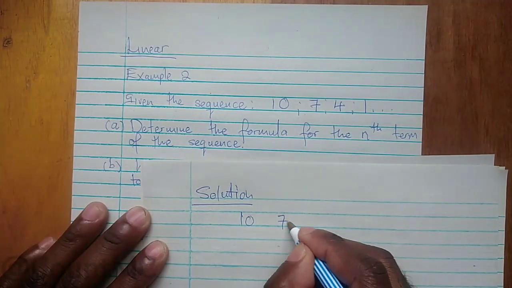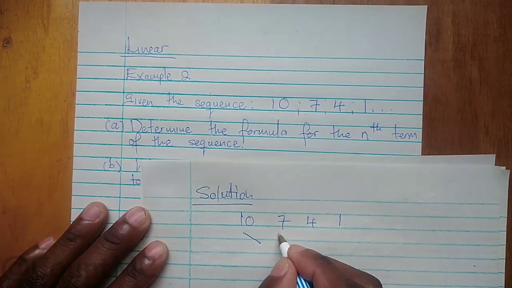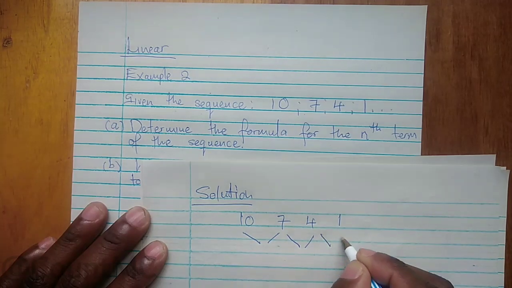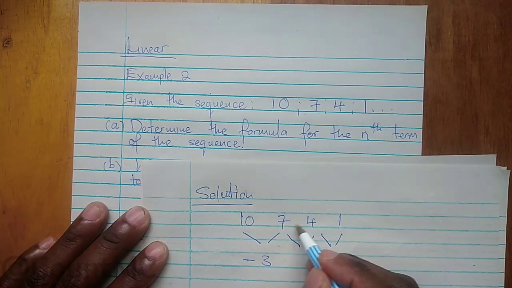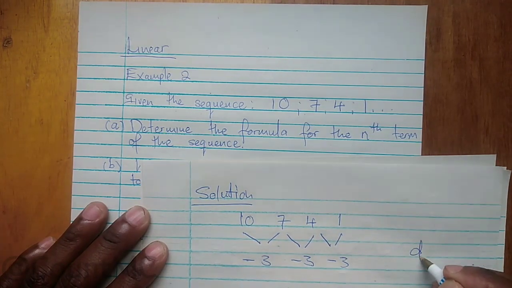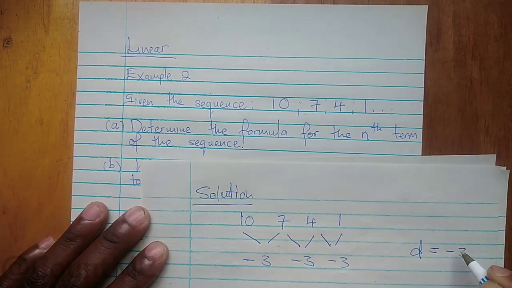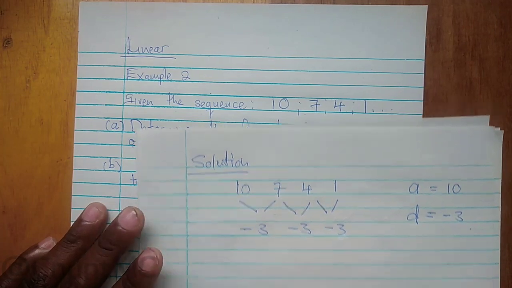You write down your sequence first, then find the common difference. 7 minus 10, we get minus 3. 4 minus 7 is minus 3, 1 minus 4 is minus 3. So your D is minus 3. The first term, A, is equal to 10.